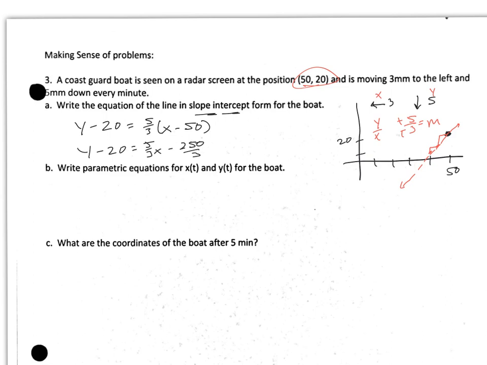And then we'd have to add the 20. And we get y equals 5/3 x. 20 would be 60/3. And so then negative 250 plus 60 would give us a negative 190 thirds.